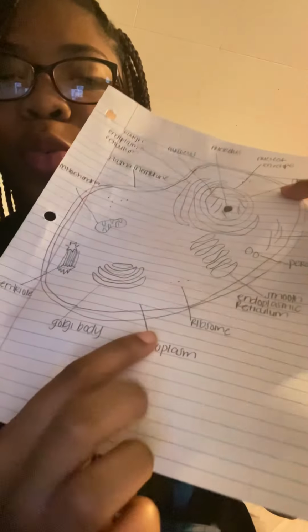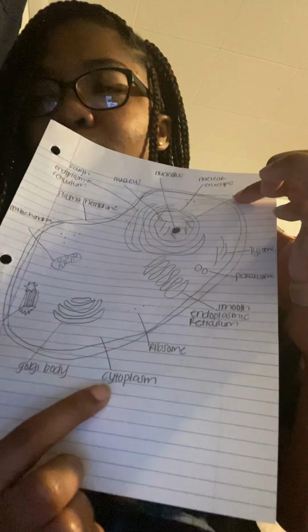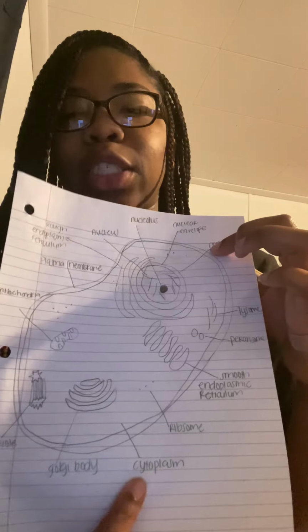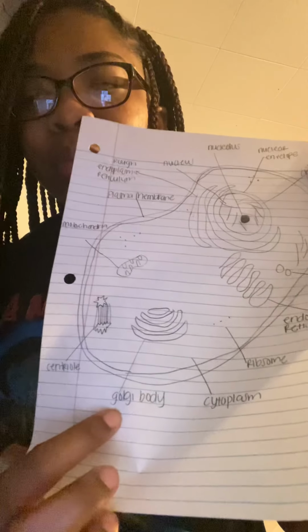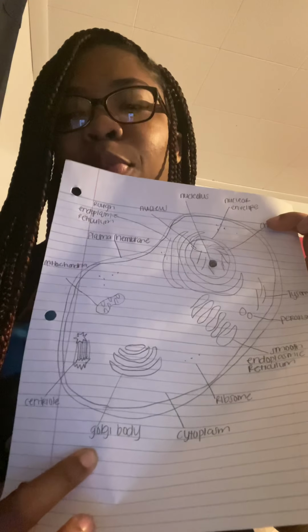The cytoplasm is to support the internal structure of the cell as well as maintaining shape and consistency of the cell. The Golgi body helps process and package proteins and lipid molecules, especially proteins destined to be exported from the cell.